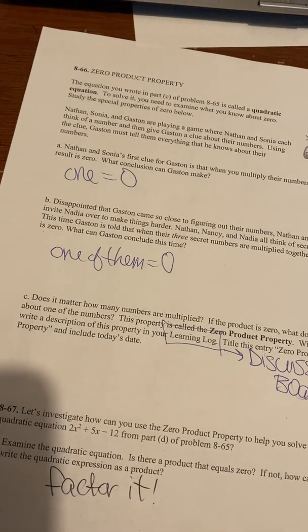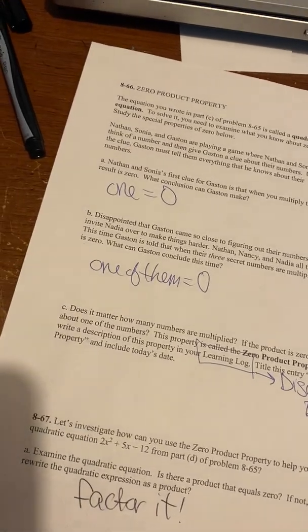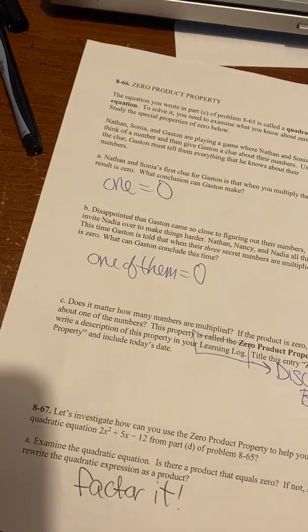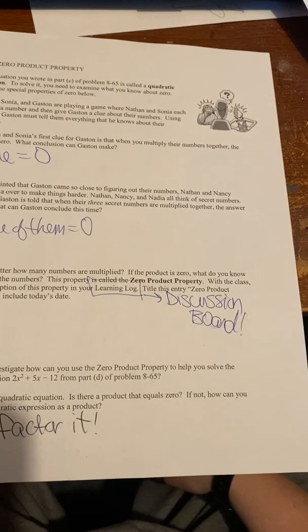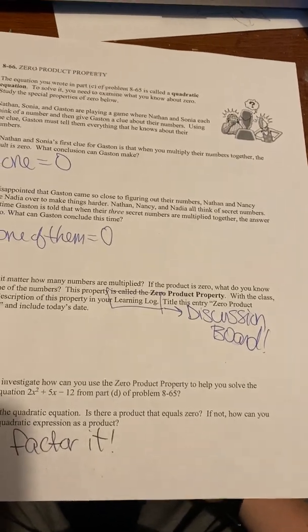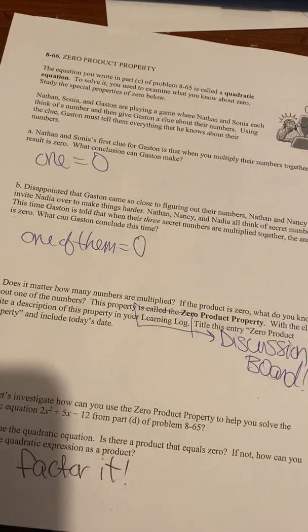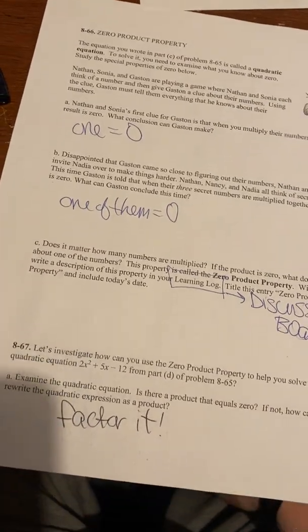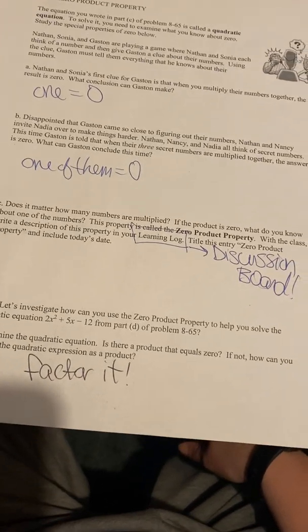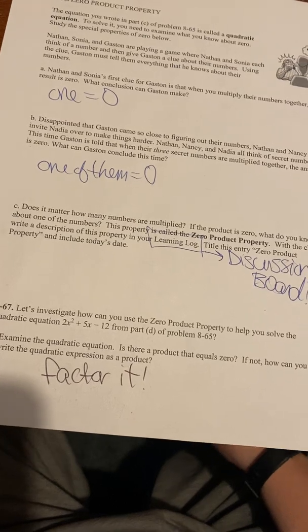Disappointed that Gaston came so close to figuring out their numbers, Nathan and Nancy invited Nadia over to make things harder. So Nathan, Nancy, and Nadia, I don't know what happened to Sonia. Oh well. All think of secret numbers. This time Gaston is told that when their 3 secret numbers are multiplied together, the answer is 0. So what can he conclude? That one of them is 0. Does it matter how many numbers are multiplied? If the product is 0, what do you know about one of the numbers?